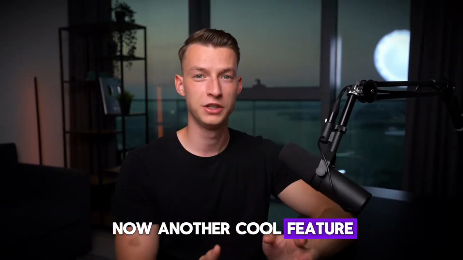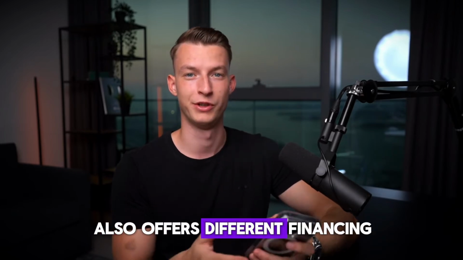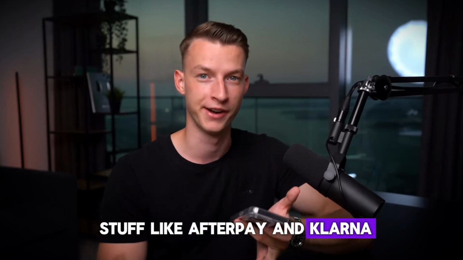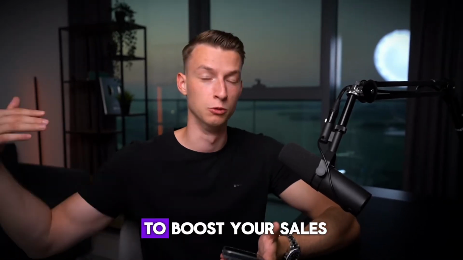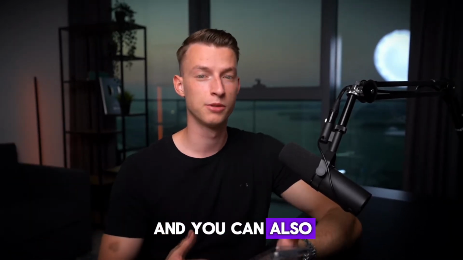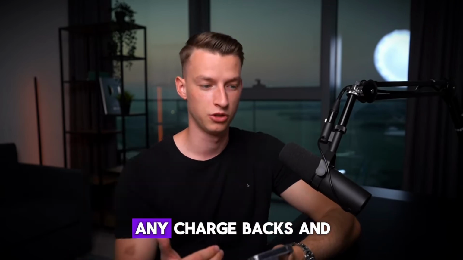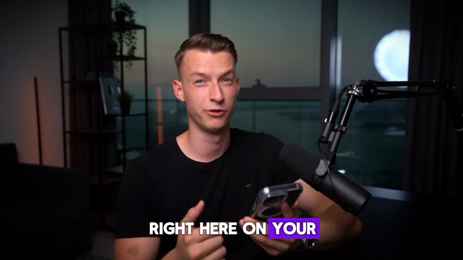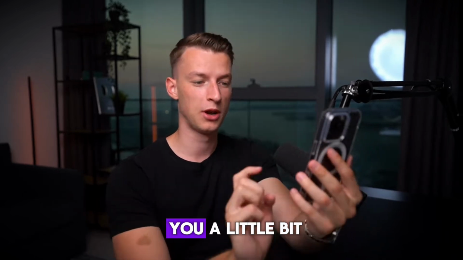Now, another cool feature is that WAP also offers different financing options to customers, so they can use stuff like Afterpay and Klarna, and this can really help to boost your sales even further. And you can also manage all your users, any chargebacks, and everything regarding payments right here on your phone app as well. Now let me show you a little bit more about the app.